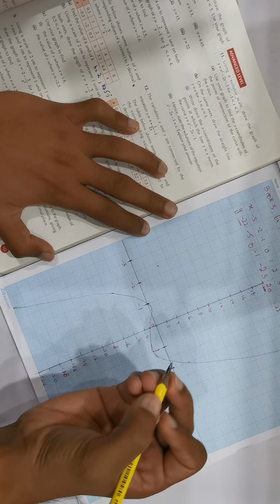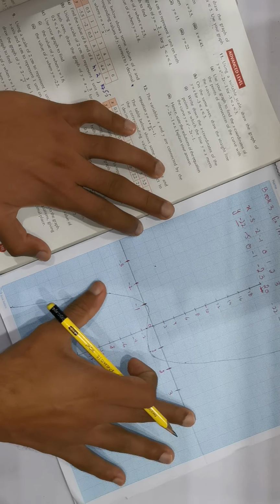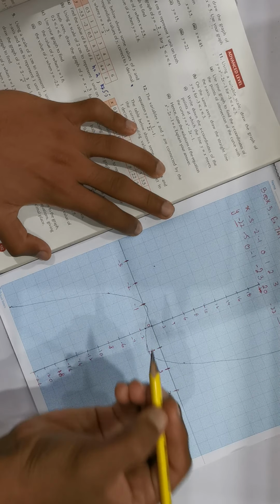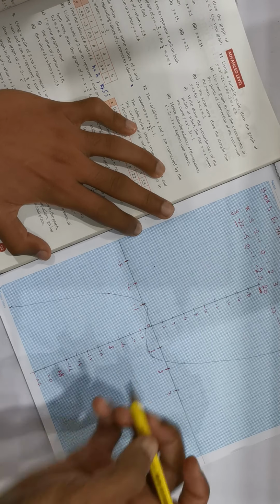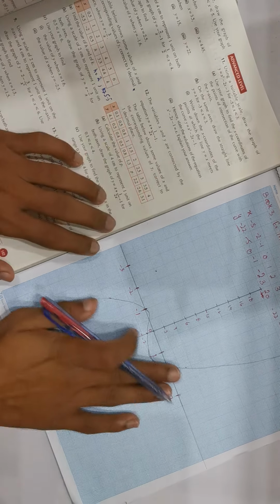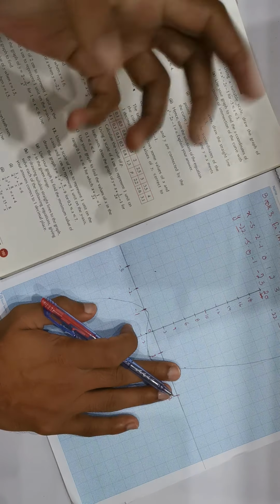Do draw the slightest of bumps on the curves. Whenever you draw curves freehand, you need to draw the curves bumpy. Do not make it edgy. After that, I have also drawn the graph. So till now I have almost successfully attained 4 marks from the question.